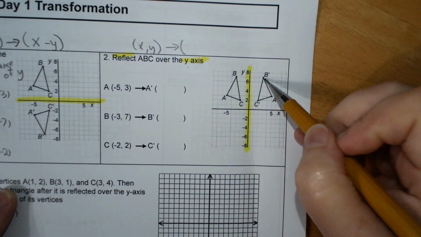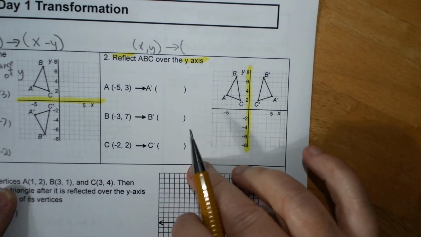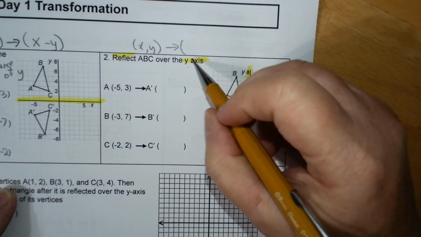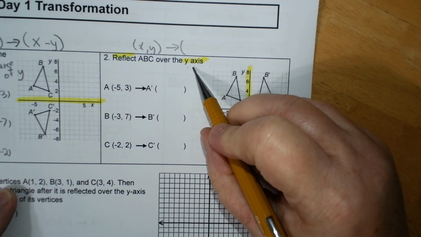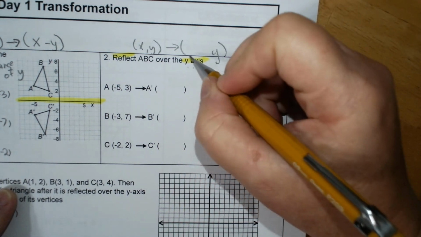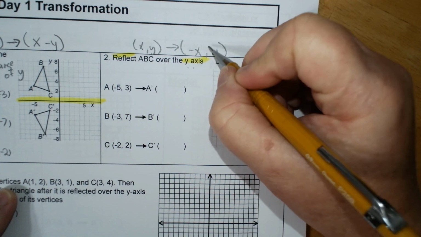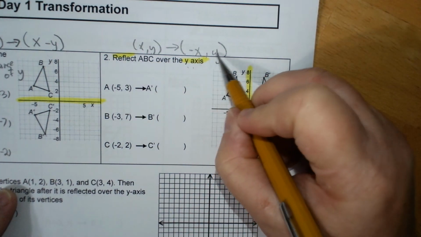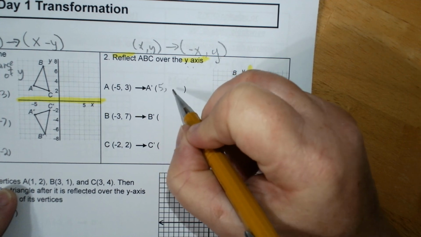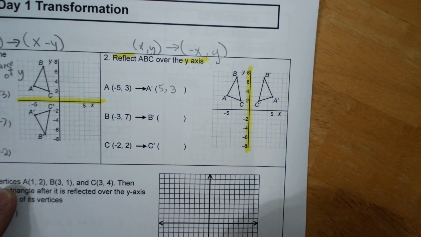So if you put little red paint here and flipped it over, the red paint would land right there. So if we're going over the y-axis, who's powerful? Y. Who does it irritate? X. So he changes his sign. Notice order doesn't change. So change the sign, copy down.